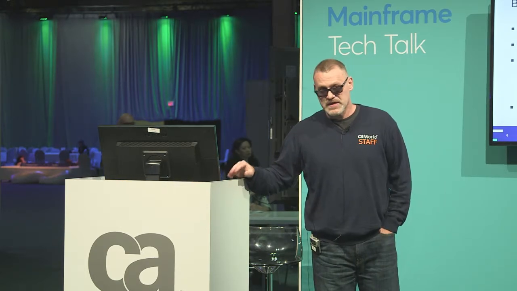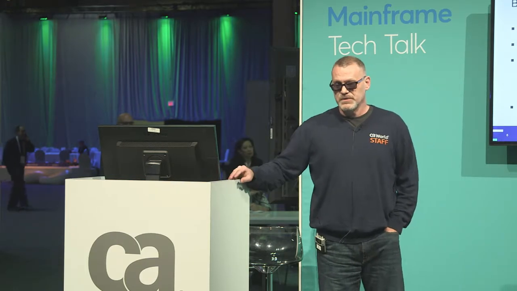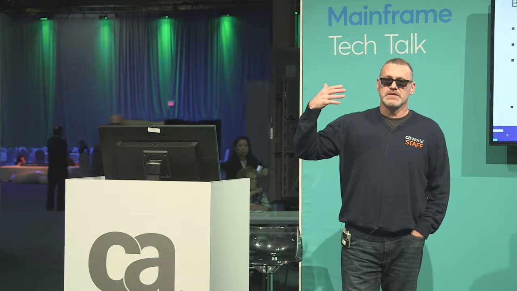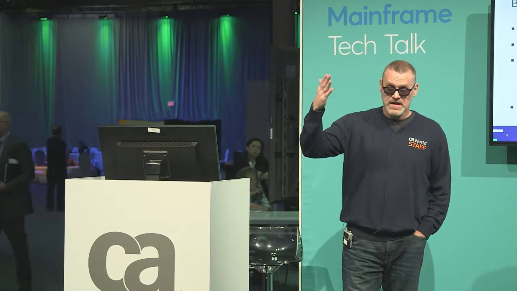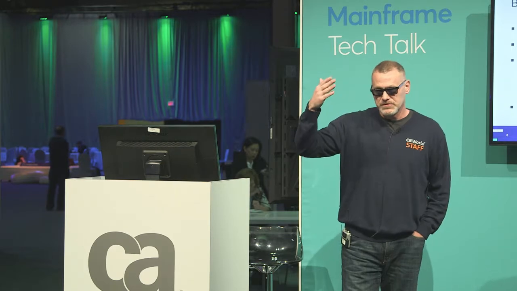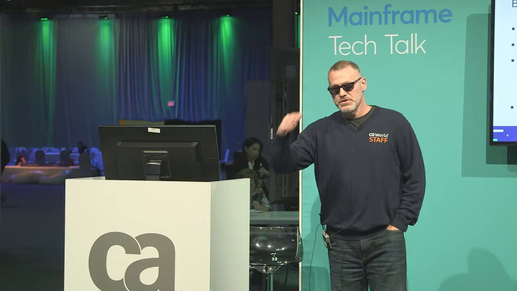Now with these techniques, you're not only bypassing the ESM security, but it may not result in an SMF record. You won't get a type 80, which would be RACF and TSS, or a type 230 SMF record for ACF2. Those won't get cut.